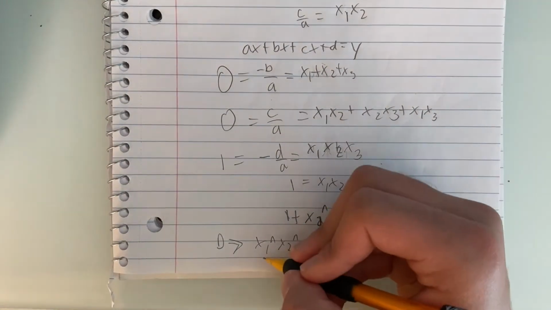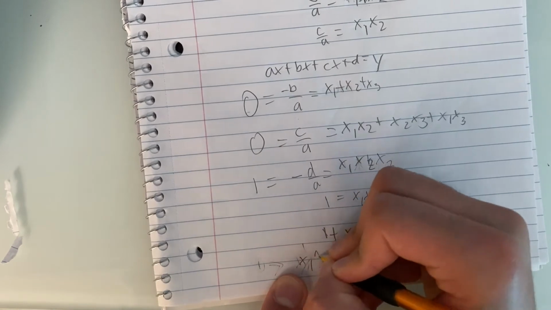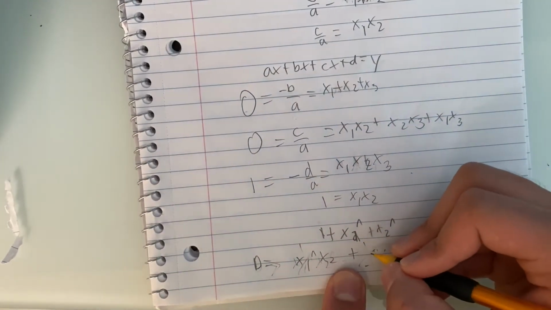One thing we notice is this is 1. Let me write it out real quick. One of the answers, D, says, is it equal to this?